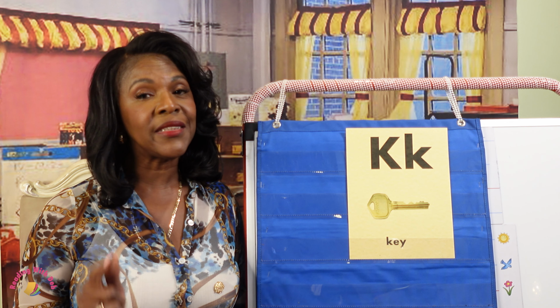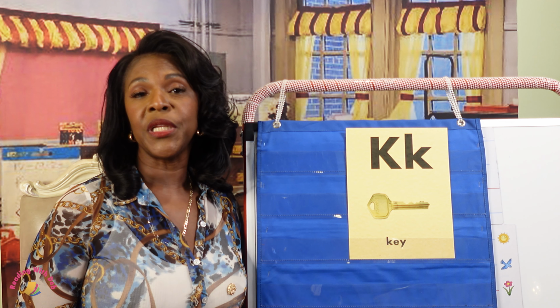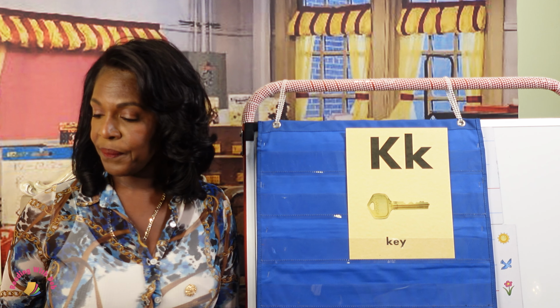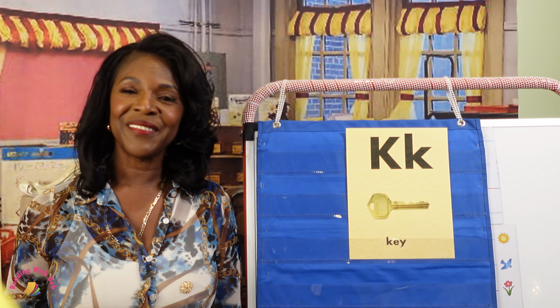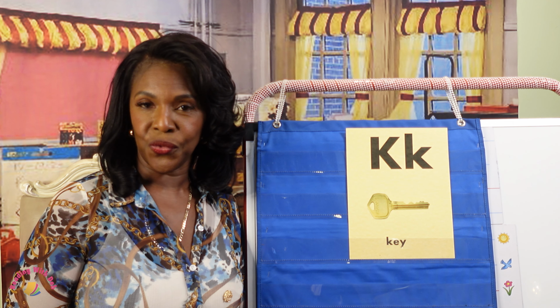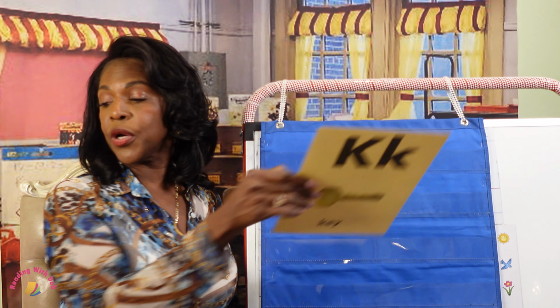But before we dive into the rule for the letter K, I need to introduce the sight word for this lesson, and we need to practice our blending. The sight word for this lesson is the sight word are. A-R-E, are. We are going to learn the rule for K in this lesson. Now, let us practice our blending.